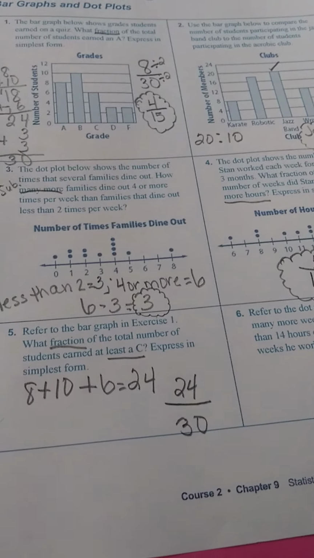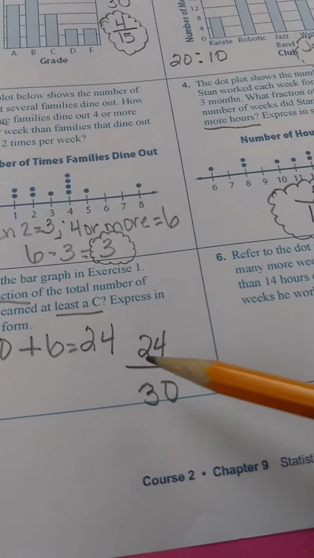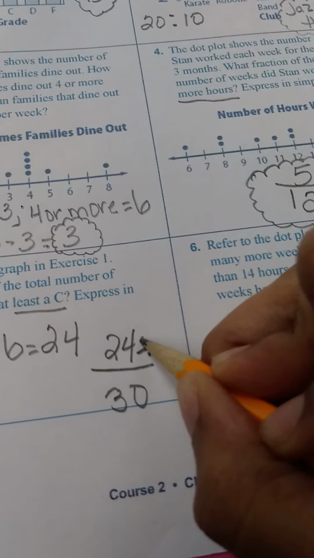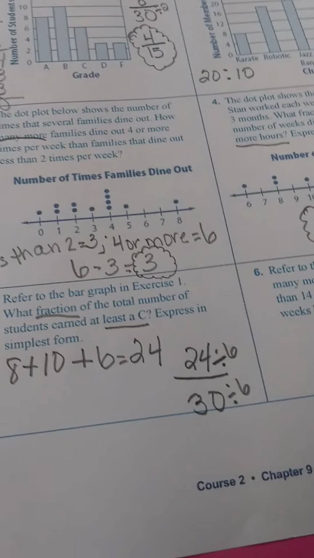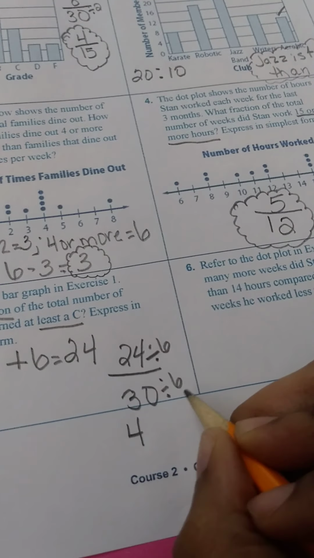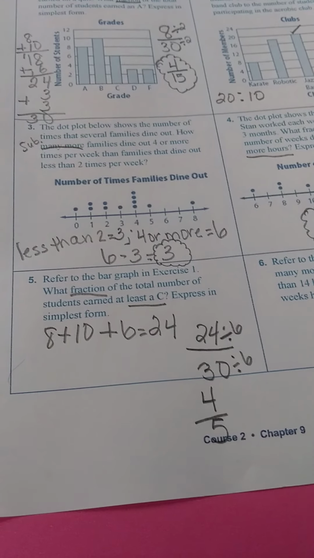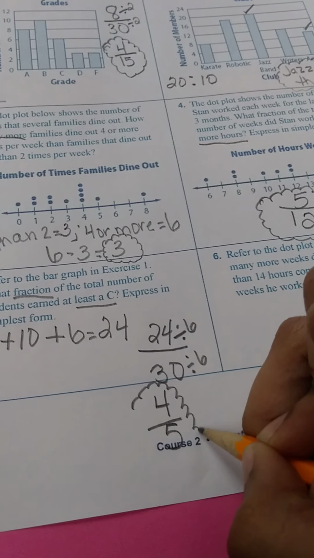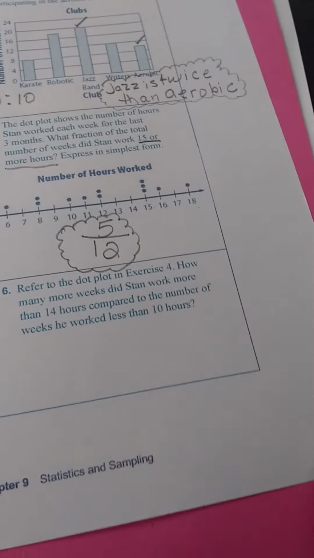So we have 24 over 30, but they want us to simplify. So we have to find the greatest common factor between 24 and 30, and that is 6. Because 6 can go into both 24 and 30. How many times can 6 go into 24? 4. How many times can 6 go into 30? 5. Our answer for the total number of students who received at least a C would be 4 over 5, or 4 out of 5. All right, let's look at the last problem.